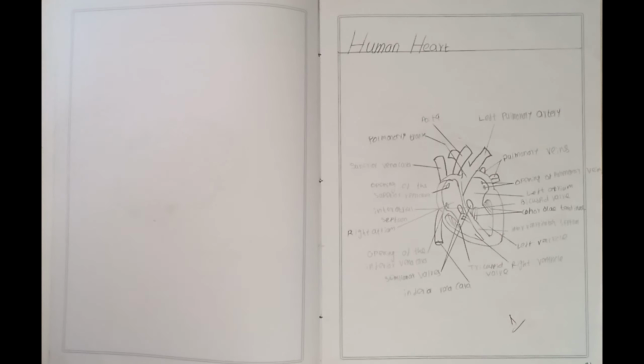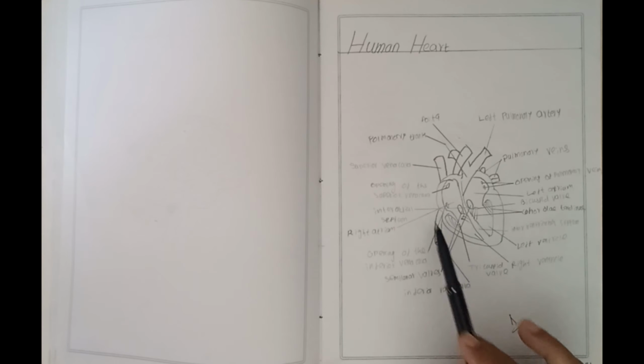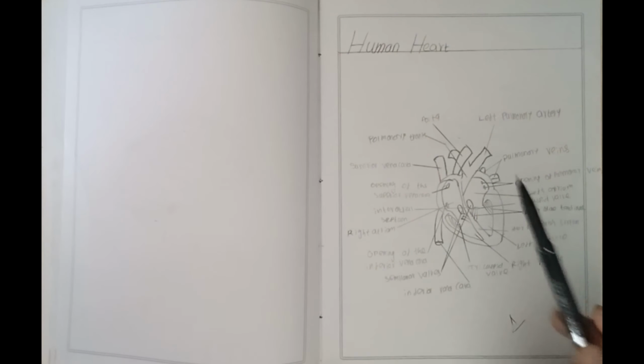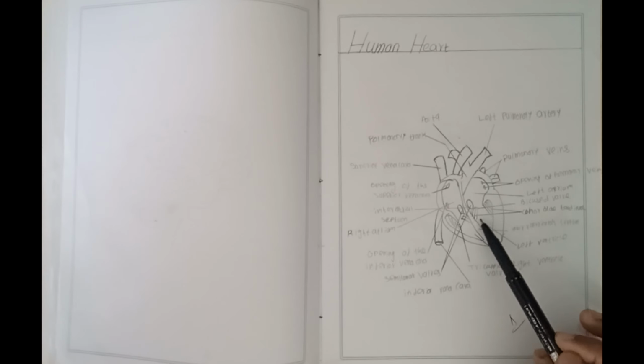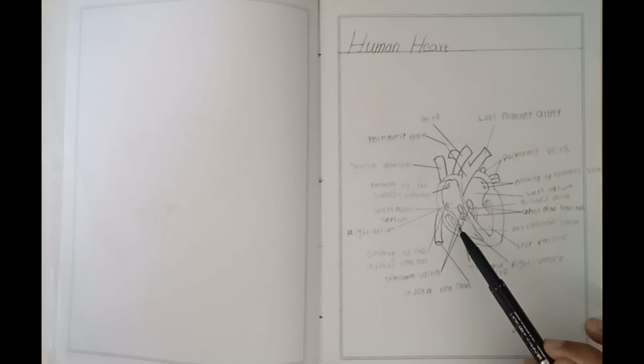Next model, heart, the human heart. The function, circulation. The human heart is a muscular organ made up of cardiac muscles.